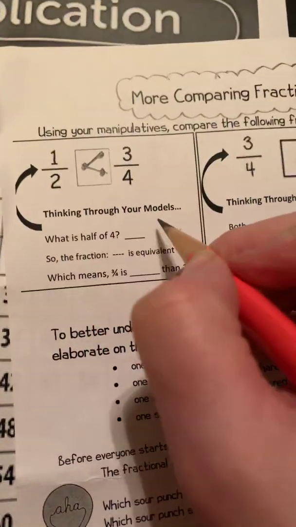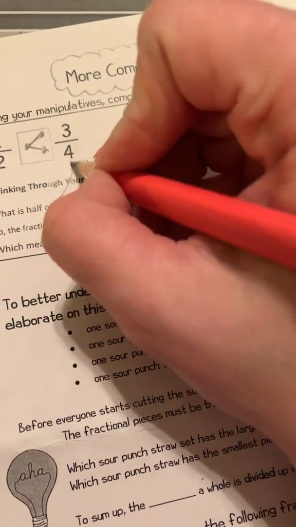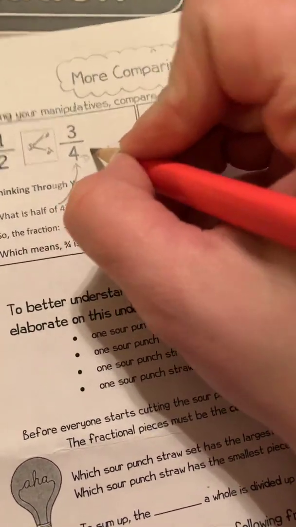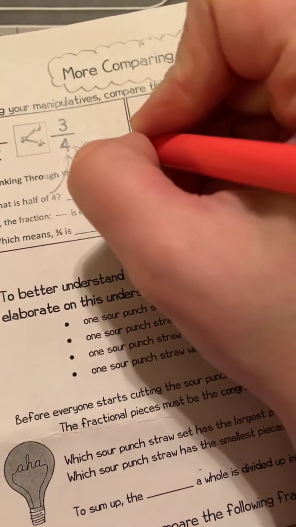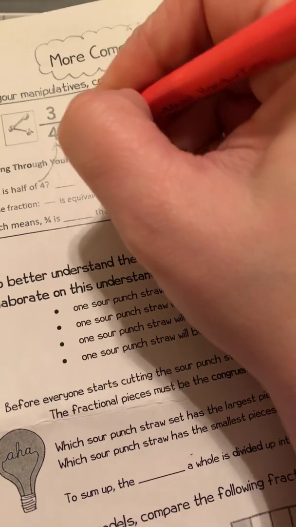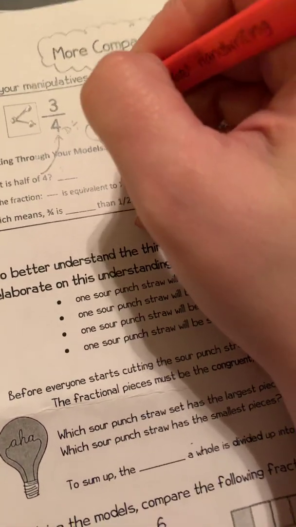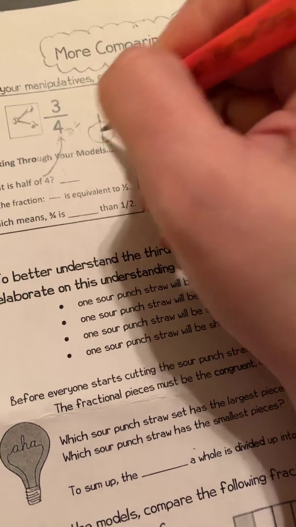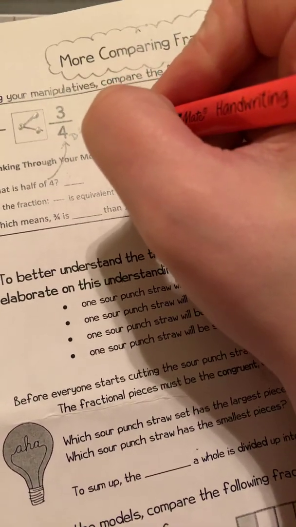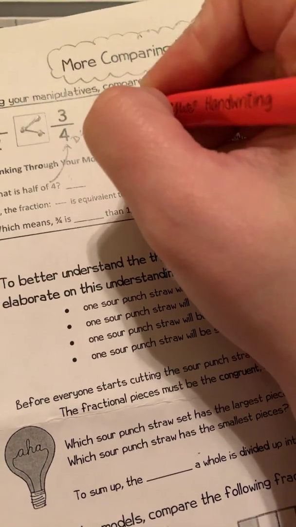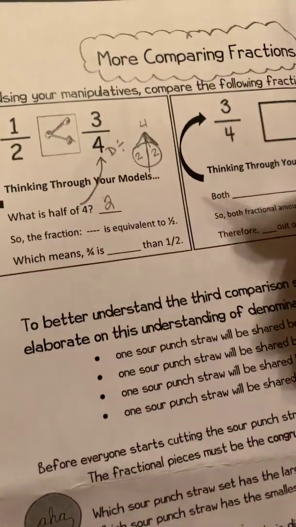And then I want them to think through it a little bit. What is half of 4? As in, the denominator says I'm divided into 4. Well, what's half of 4? Remember, if you're chopped in half, you're chopped into two. You might be chapped, you're cut in half, but you're chopped into 2 parts. Well, half of 4 is 2, because 2 plus 2 makes the whole amount of 4. So half of 4 is 2.